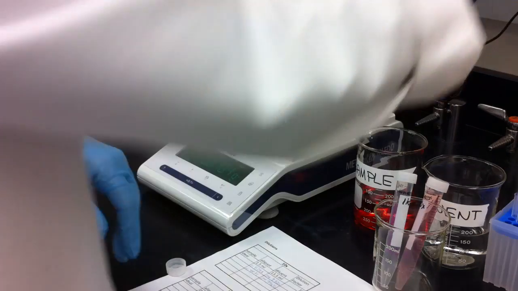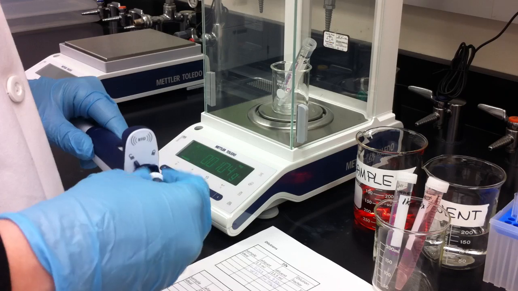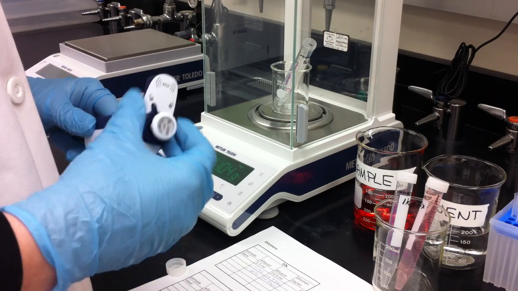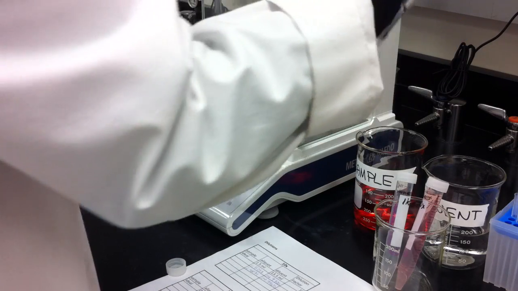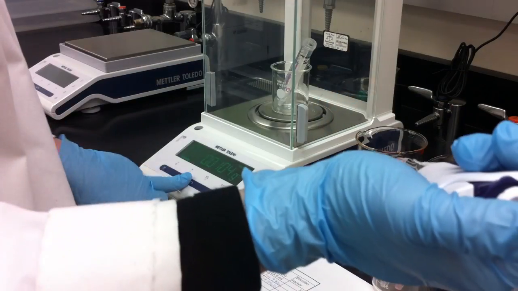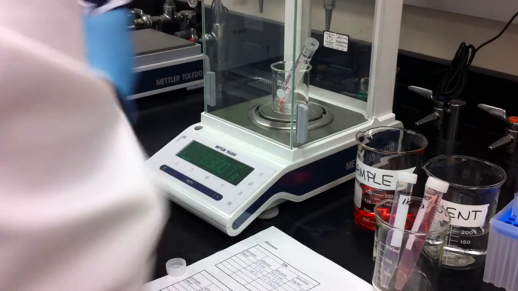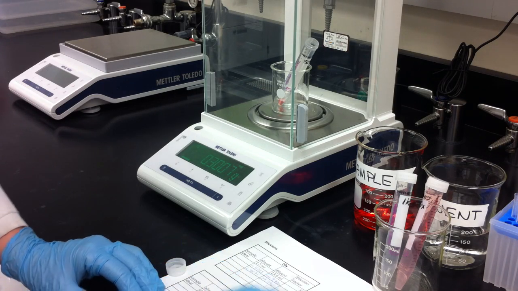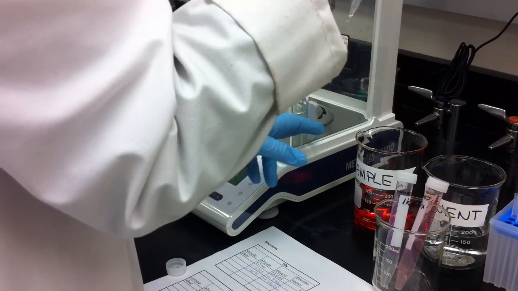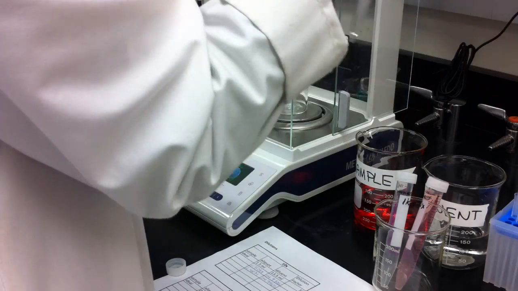Okay, so now let's make a 50x. Basically the same thing. We're going to add 0.3 mils of solution. So let me just adjust my pipette real quick. 0.3 mils of your sample. So that's your aliquot. Oh, I forgot to tare it. Make sure you tare it first. Okay, it's tared. Alright. So I got 0.3007 milliliters.